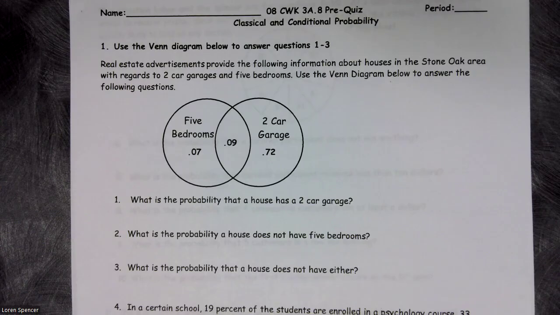This is a pre-quiz on classical and conditional probability. We're going to break this up into a couple of videos. Real estate advertisements provide the following information about houses in the Stone Oak area with regards to two-car garages and five bedrooms. Use the Venn diagram below to answer the following questions.